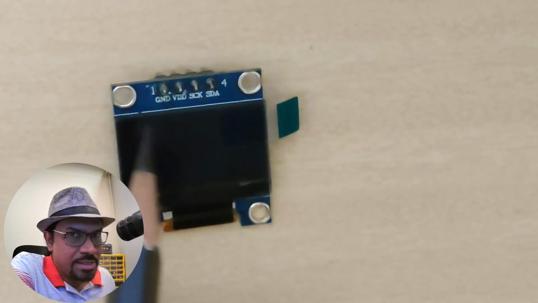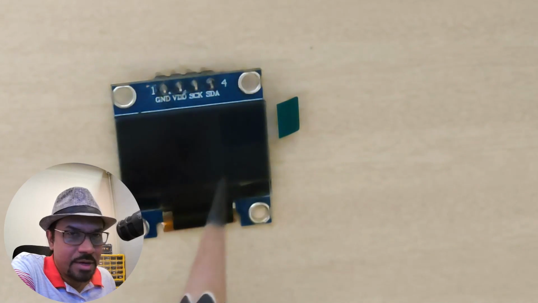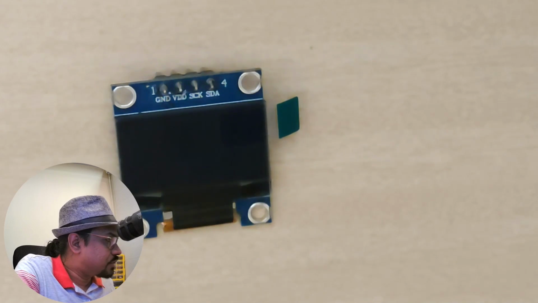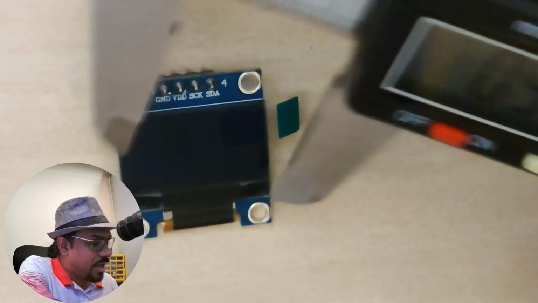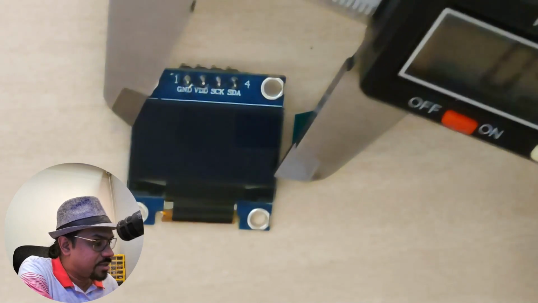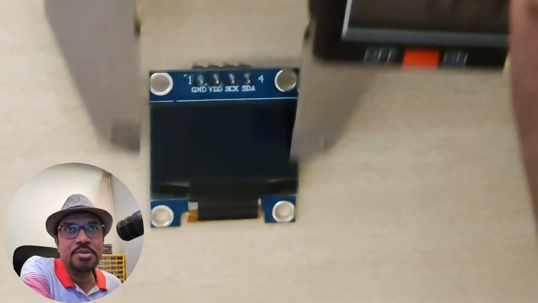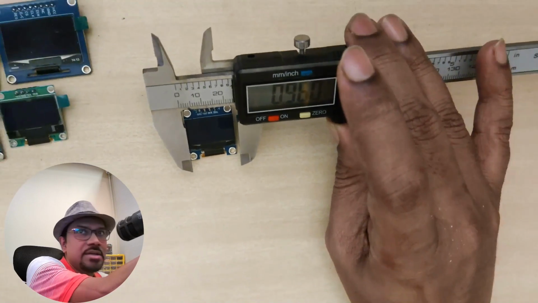I'm not sure whether the 0.96 inch is the diagonal, because I thought it had to be the diagonal, but when I measured with my scale, the diagonal is not 0.96 inches, it's much larger. It looks like it's the width of this side. The width of the side seems to be 0.96 inch. I can show it to you over here. It measures 0.96 inch when you check this particular width. Let me unzoom this a bit so I can show you.